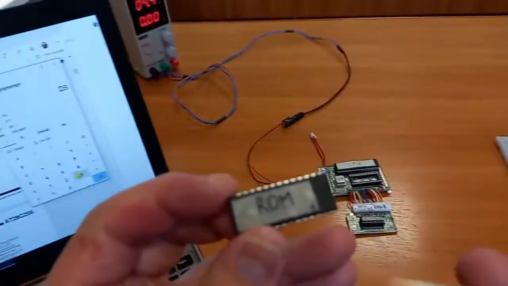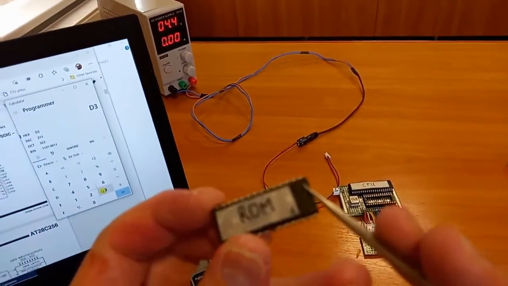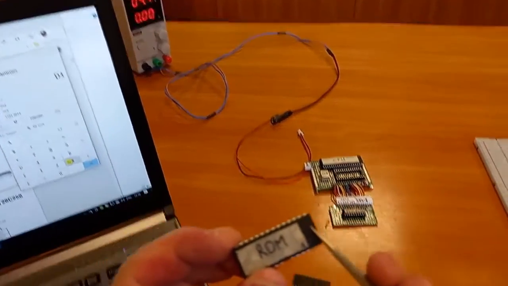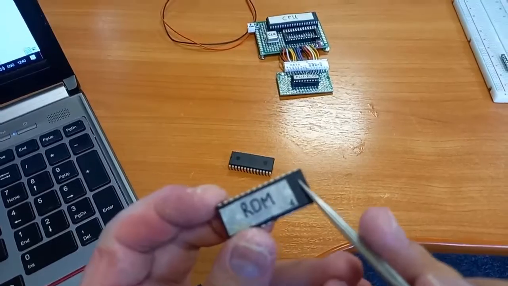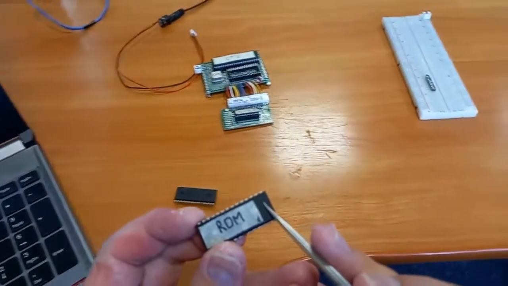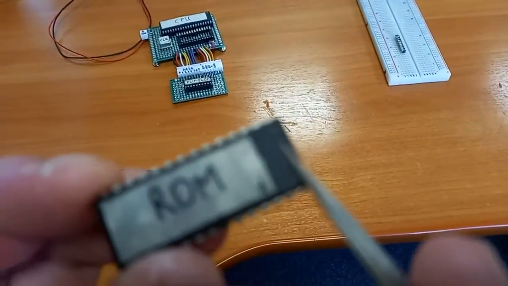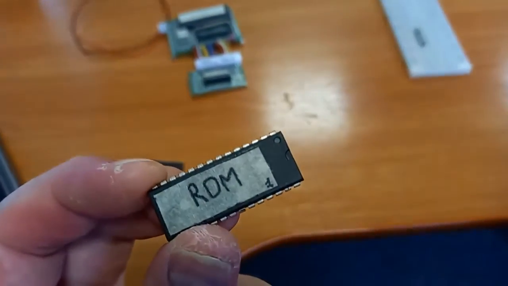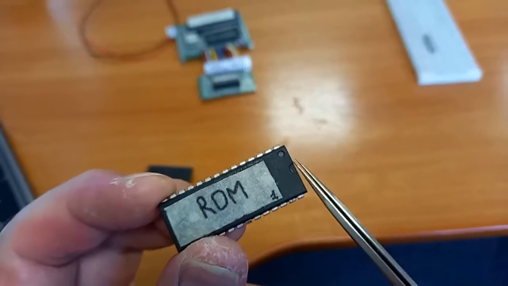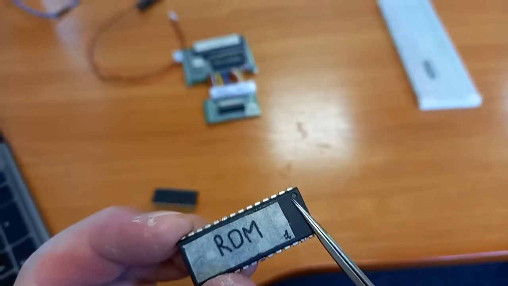You see this ring, over here. Yeah, this ring over here means the beginning of the chip.